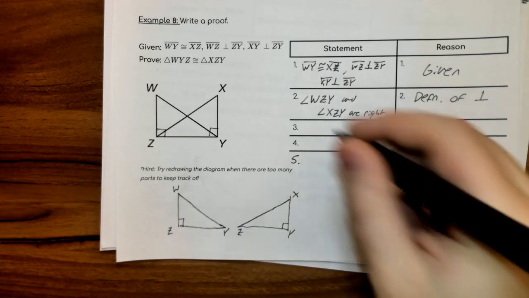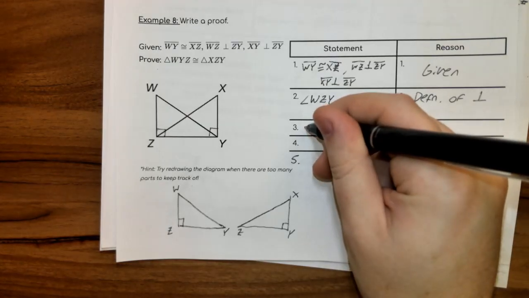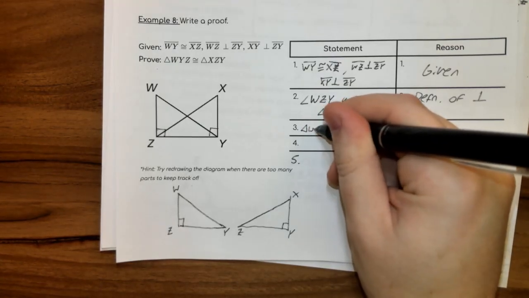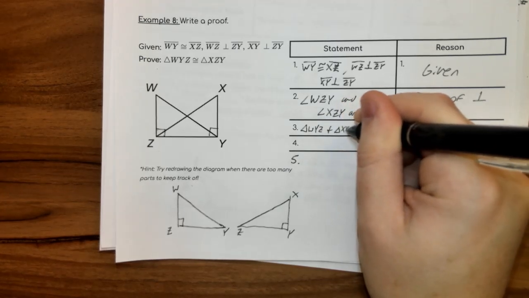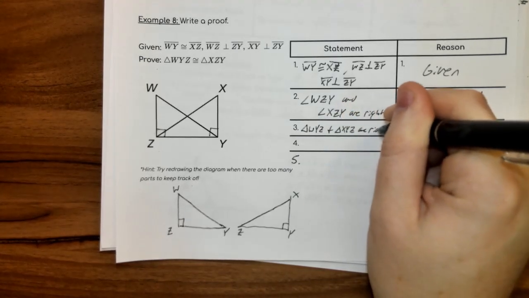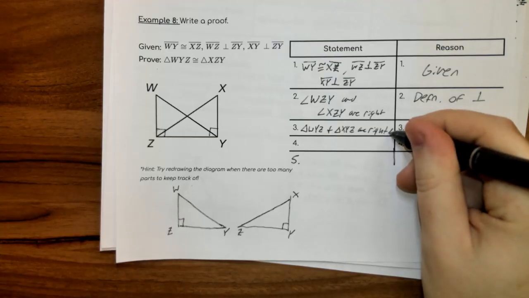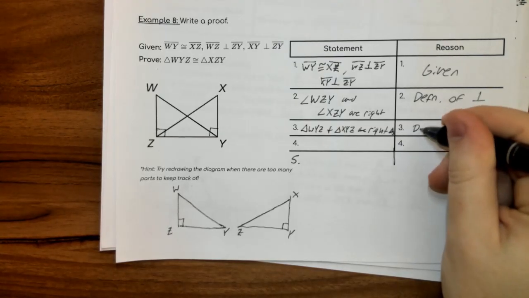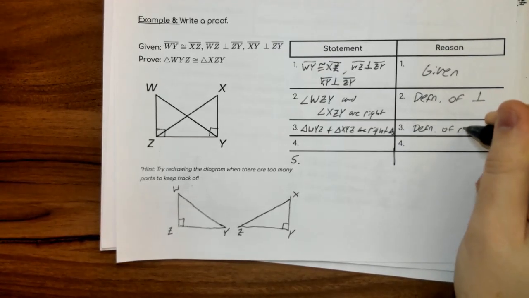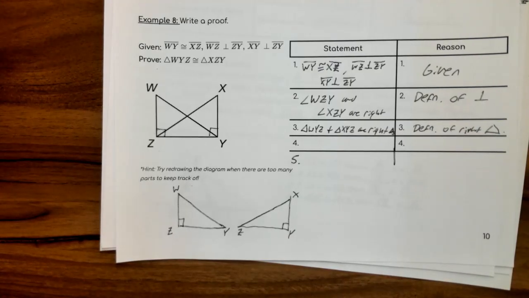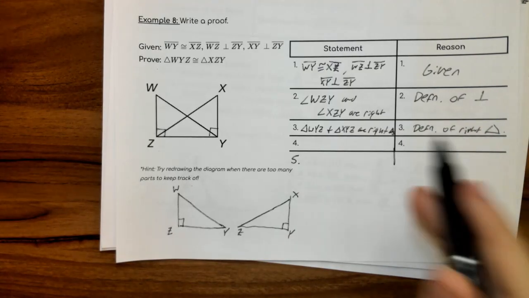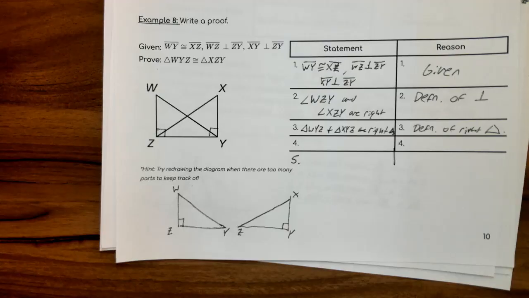So we actually do need to say that triangle WYZ and triangle XZY are right triangles just by the definition of what a right triangle is. Again, if you skip this step in between, don't worry, our answer key also skipped it in between.